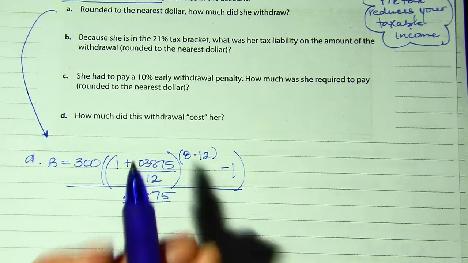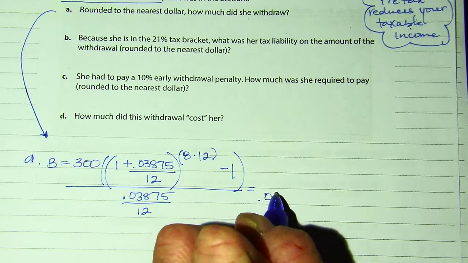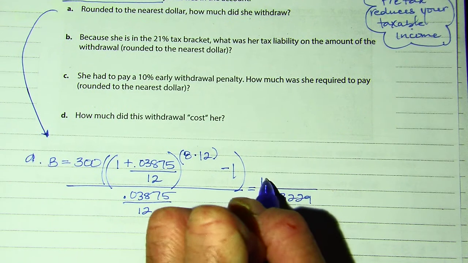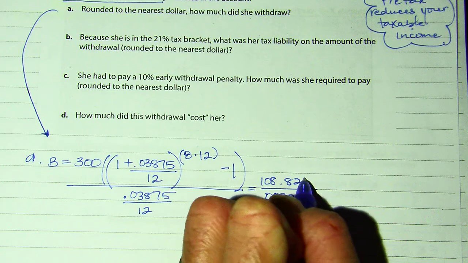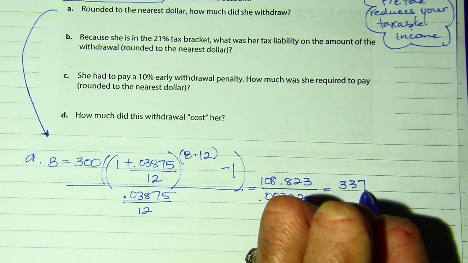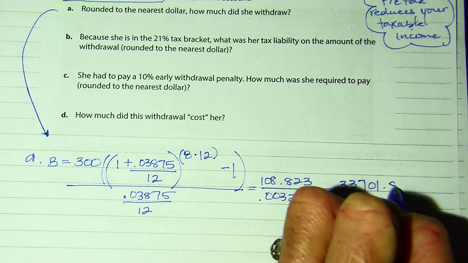All right, so the bottom, I get 0.003229. And for the top, I get 108.823. So if I divide, I have that she has $33,701.86.